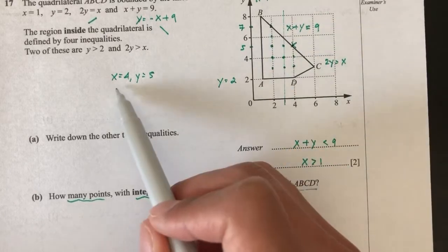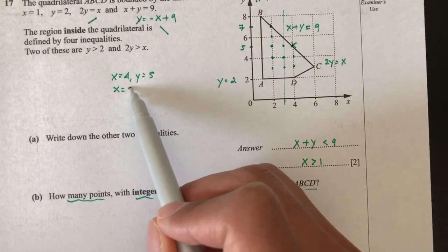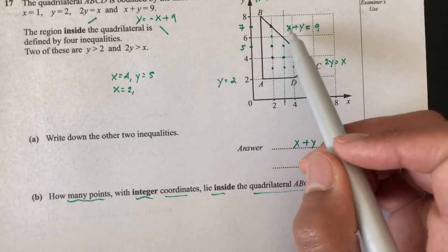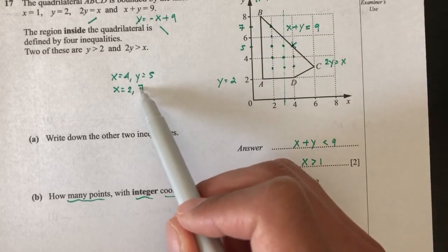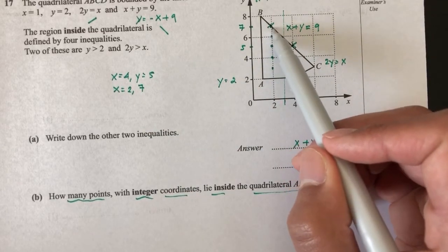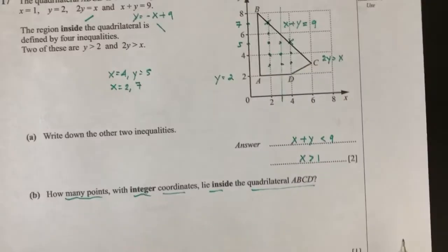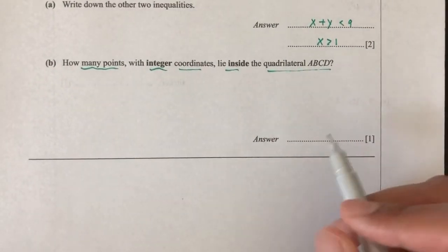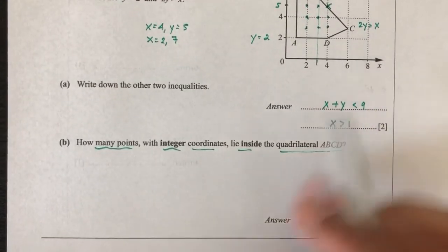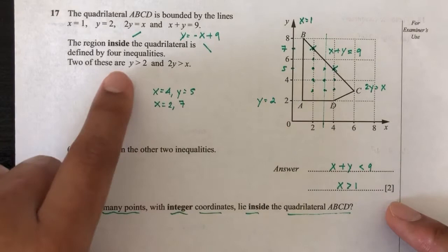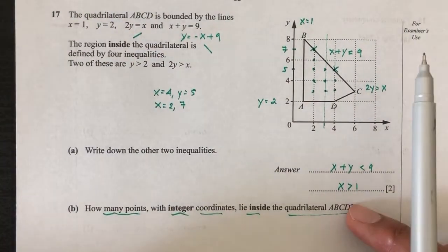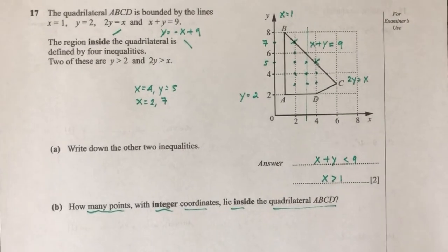And how about this one? The value of x is 2. So what is the value of y? Y will be 7. So it is exactly on the line. We don't count this one. So we have 1, 2, 3, 4, 5, 6, 7, 8, 9. So the number of points will be 9 points. You can do it this way, or you can solve the inequalities. We have 4 inequalities, this, this, and this, to find the points inside the quadrilateral.